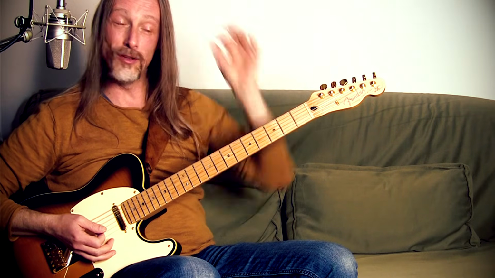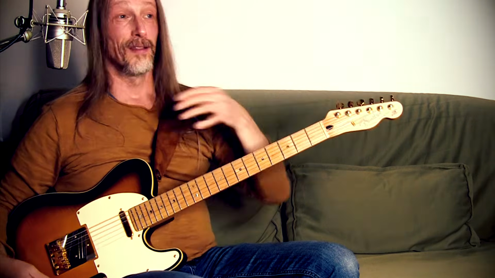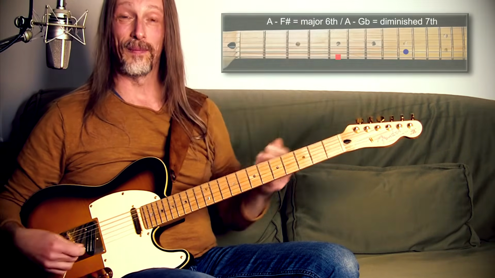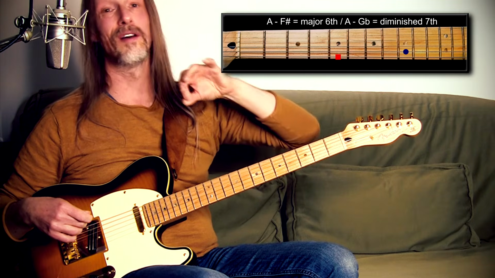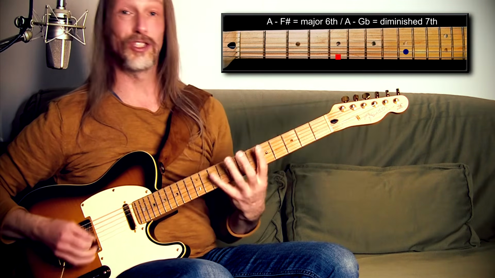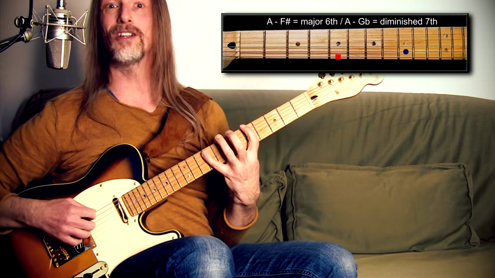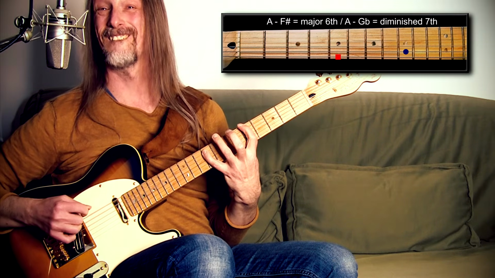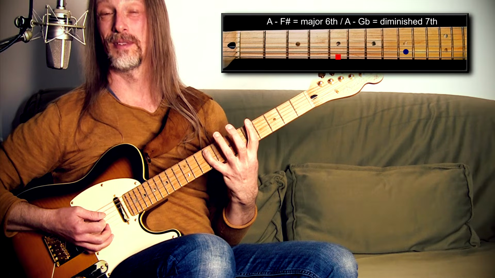You can just read from it that this is C sharp, the major sixth from A. You do not have to count 9 halftone steps up or 3 halftone steps down. You just put your shape on the A on your imaginary fretboard and you read that this is F sharp.